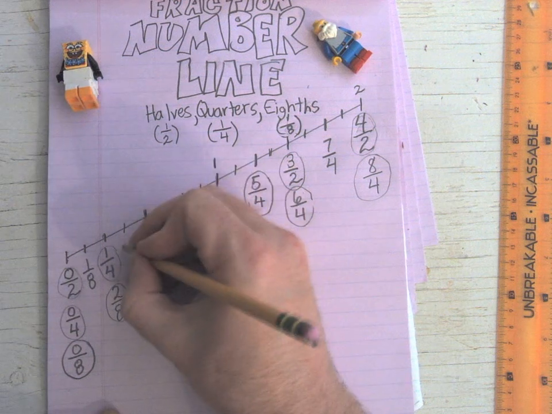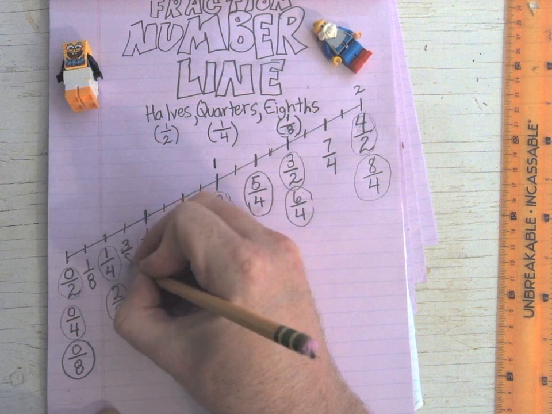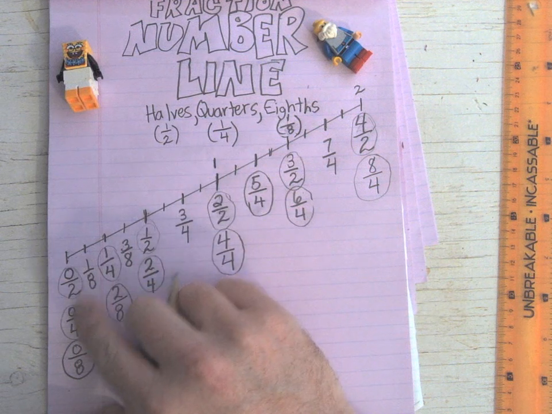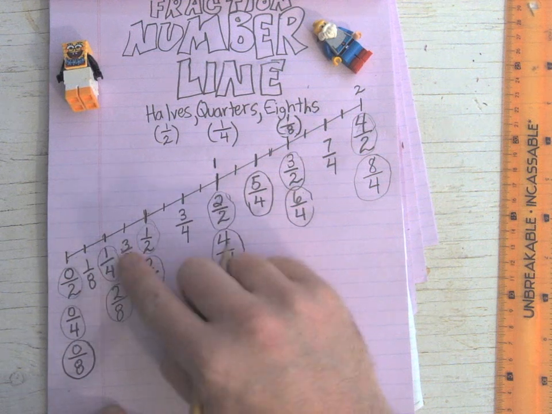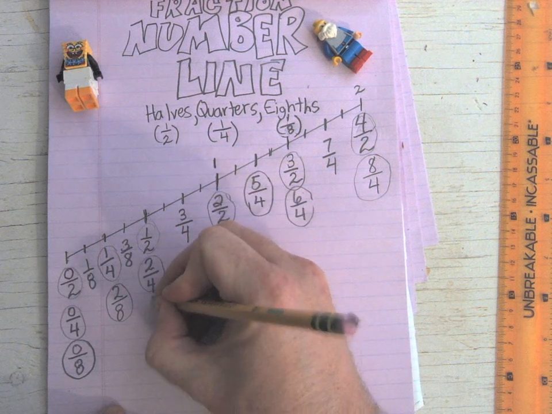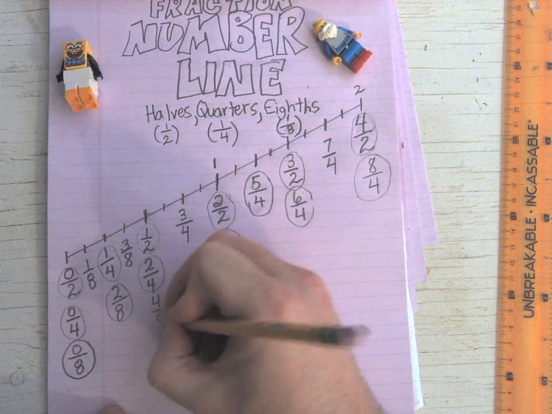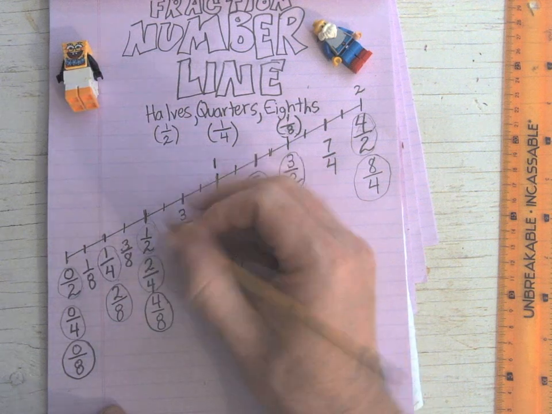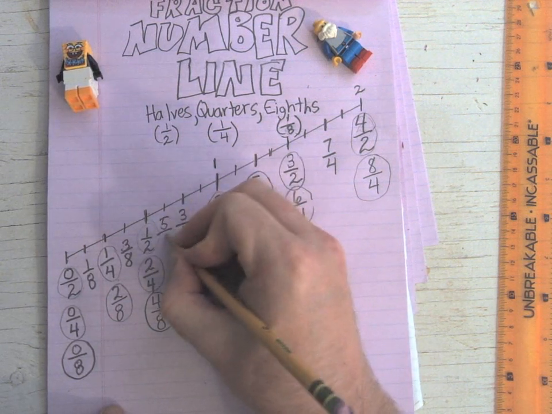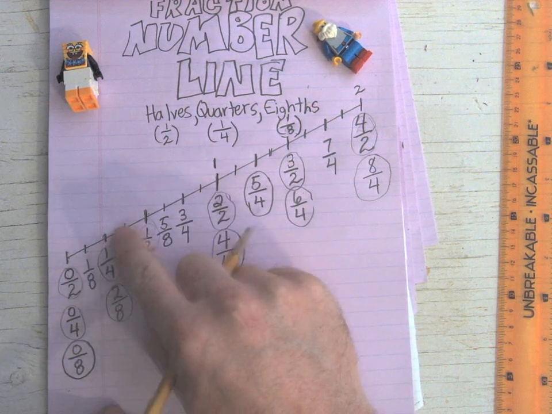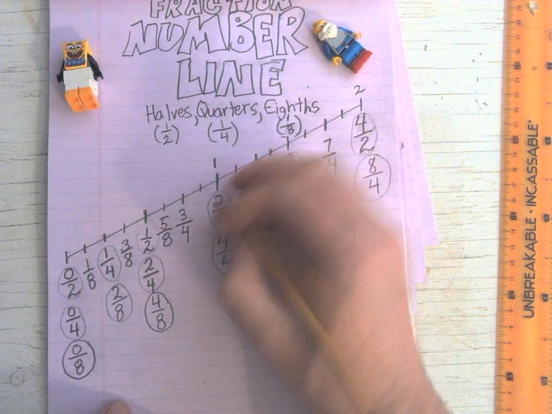And then here would be 3/8. And here would be 4/8. And here would be 5/8. So 1, 2, 3, 4, 5/8.